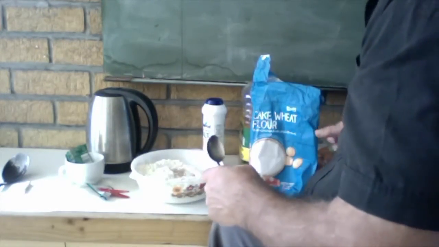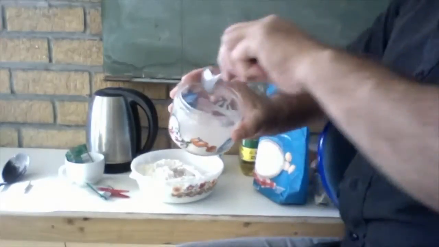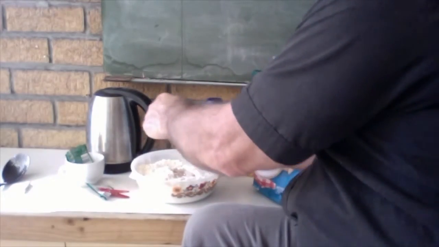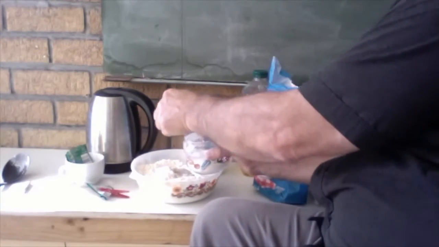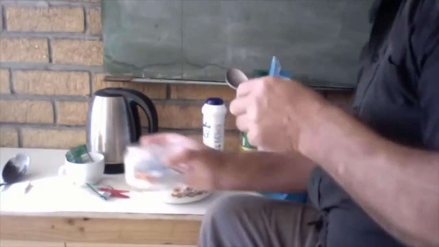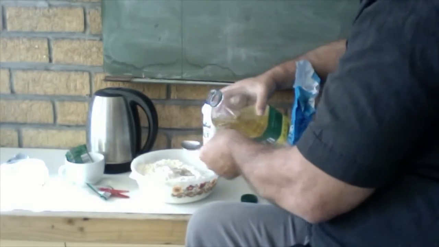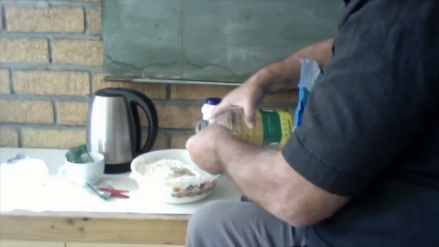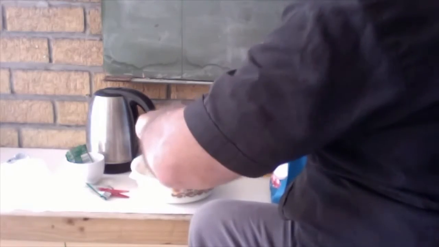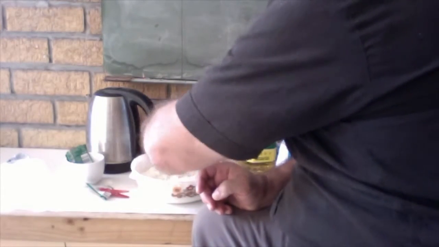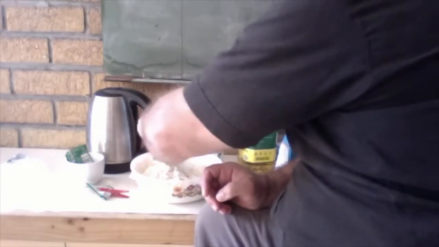We need sugar. So we need 2 heaped tablespoons of sugar. And we need 2 tablespoons of oil. And there we go. Now we just have to mix it all up and knead it a bit. And once that's all mixed up, we've got to leave it to stand. We leave it to stand, and then we bake it.